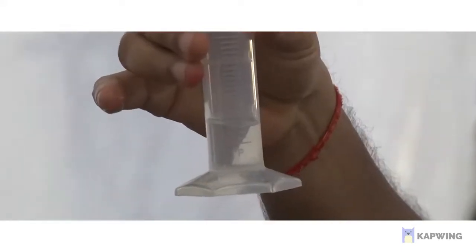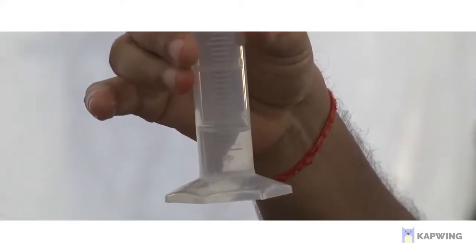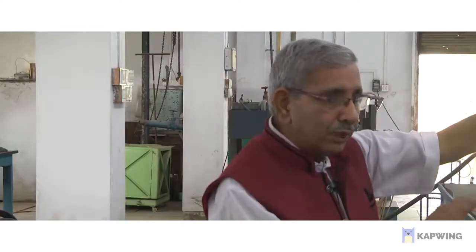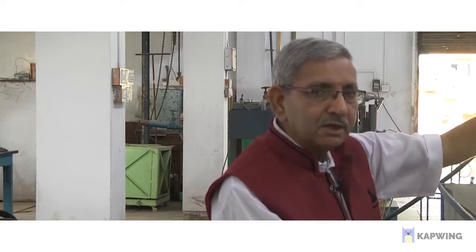Nine ml of water has been collected from the dripper. When we collect a set of these data, from these data we will find out the coefficient of discharge and the exponent x.